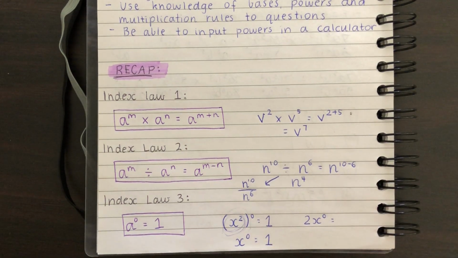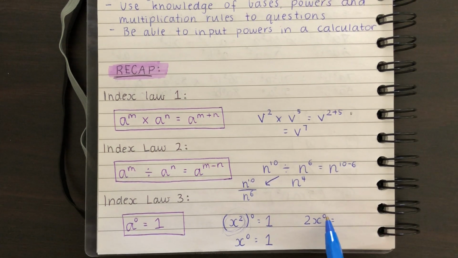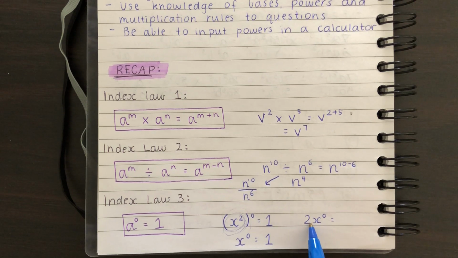So let's just remember what the difference is. Because this 0 is now just on this x, that means that the anything to the power of 0 equals 1 rule only applies to this x and this 0, because the 0 is only on top of the x. It is a power of the x. Okay? The 0 is only attached to this x. It has absolutely nothing to do with this 2.